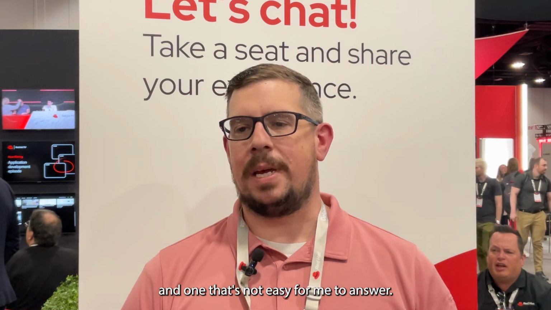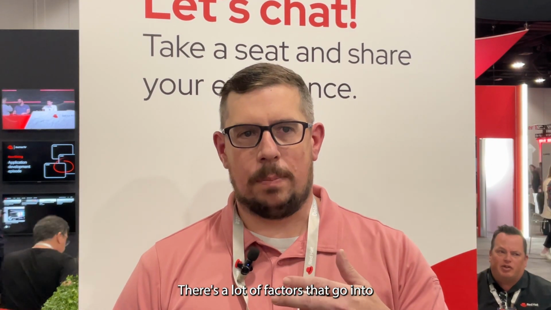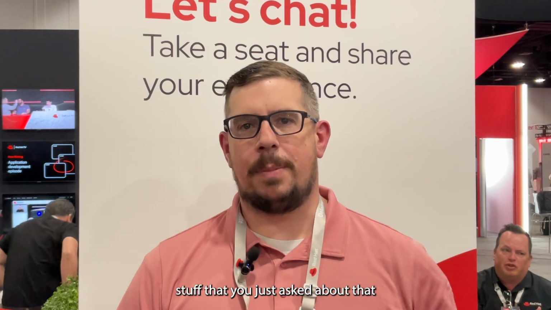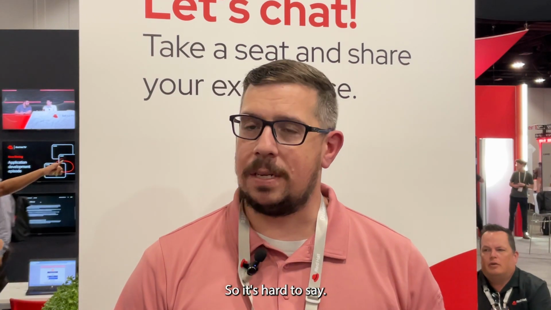That is a complicated question and one that's not easy for me to answer. There's a lot of factors that go into all of the stuff that you just asked about that we just don't have an easy way of measuring. While we're implementing OpenShift, we've tried to start measuring some of that, but we don't have a baseline to go on, so it's hard to say.